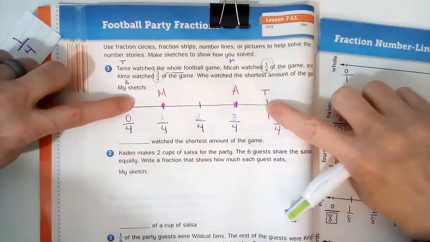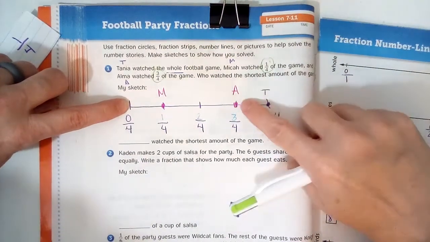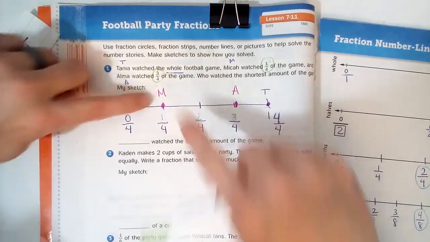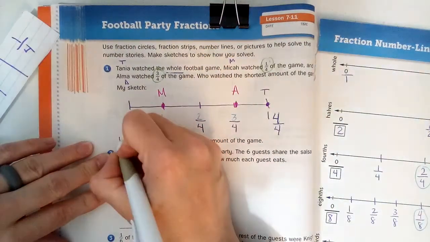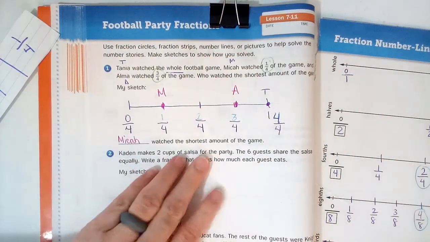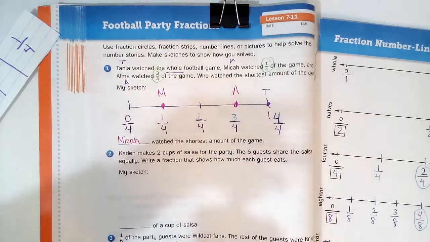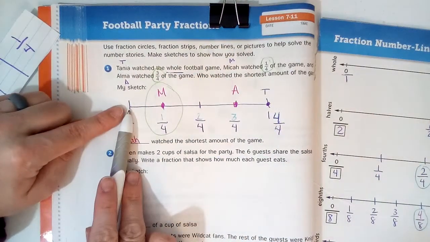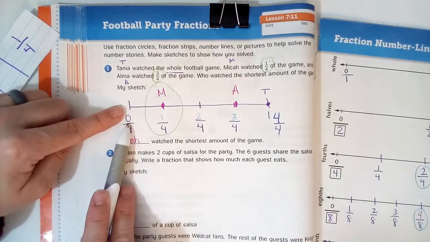Well, this would be the most. This would be second most. This would be the least. So Micah watched the least. He watched the shortest amount of the game. I know that because it's closest to 0. 0 is not much. None.